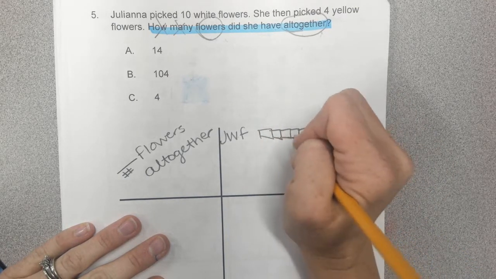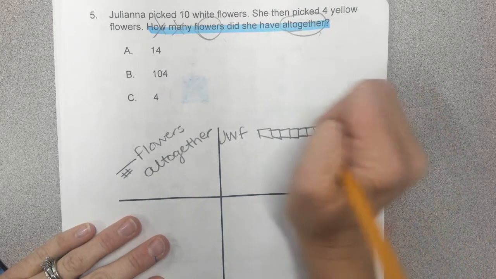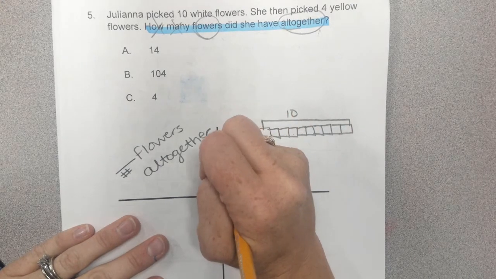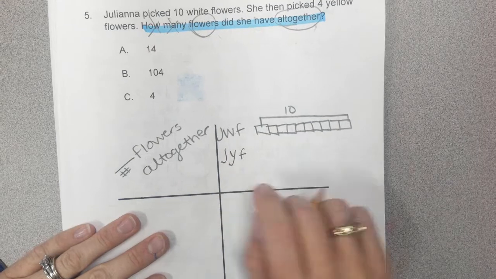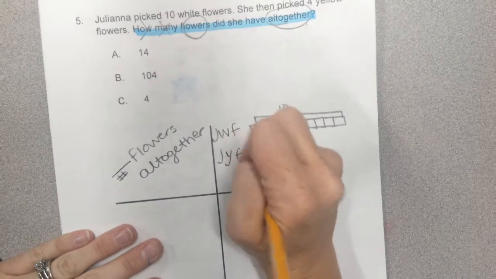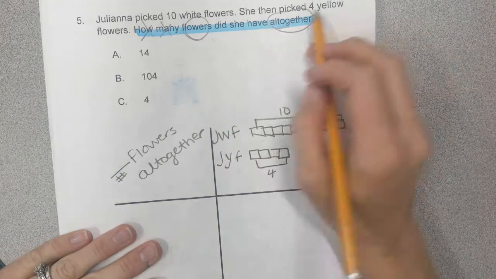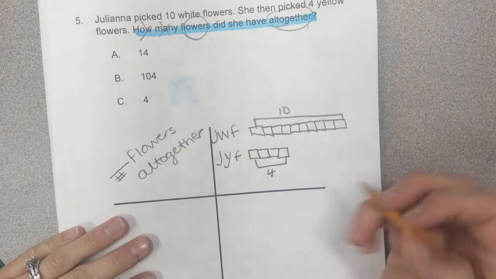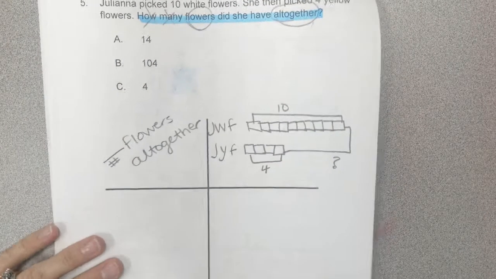1, 2, 3, 4, 5, 6, 7, 8, 9, 10. 10 white flowers. And then she picked 4 yellow flowers. Juliana's yellow flowers. So we say JYF. And then she picked 4 of those. And we say, how many flowers did she have altogether? That is a plus. So we're going to put them together to find them all.